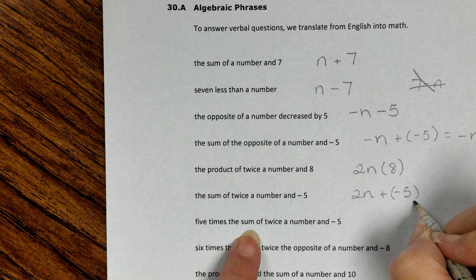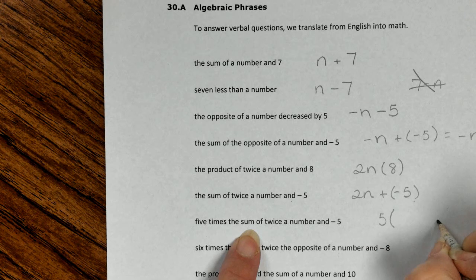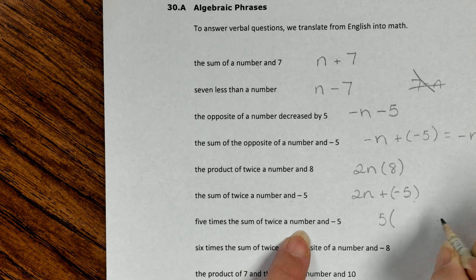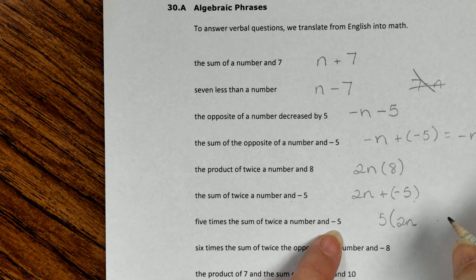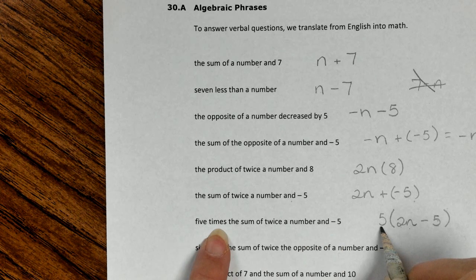5 times a sum. Okay, so it's 5 times, we're going to be adding two things. The sum of, there's twice a number again, and negative 5. I'm going to put minus 5 this time. Okay, so my sum of twice a number and negative 5 is being multiplied by 5.